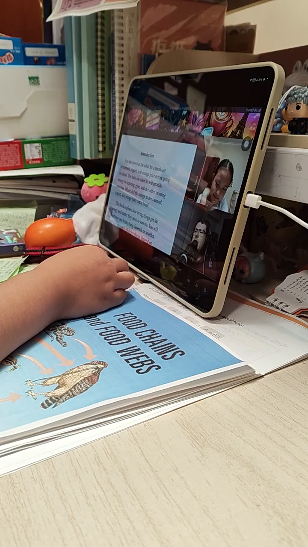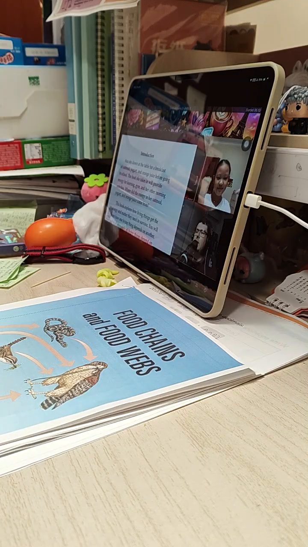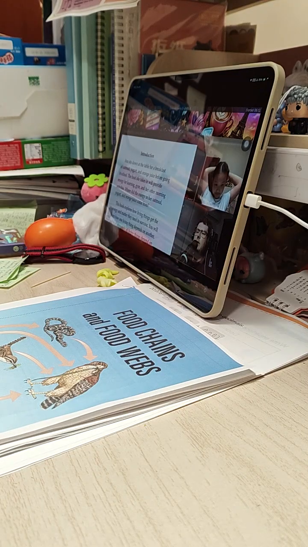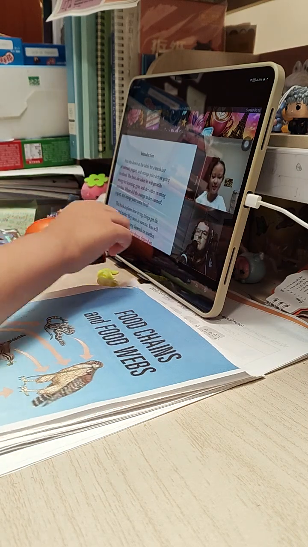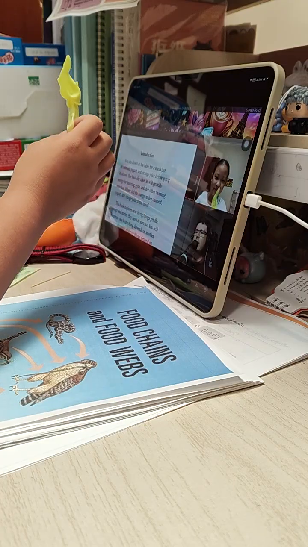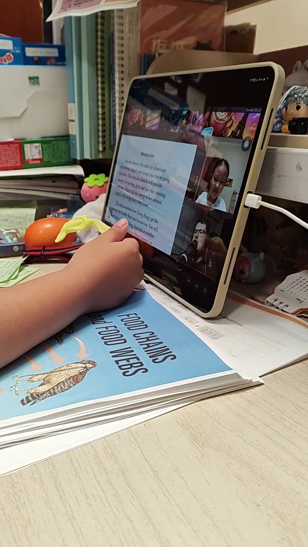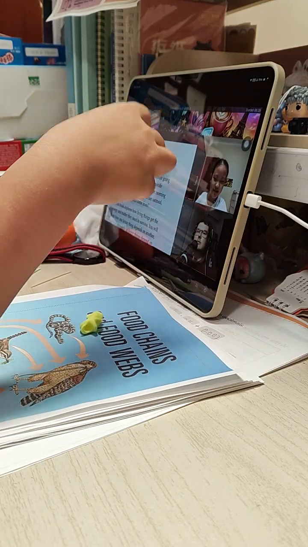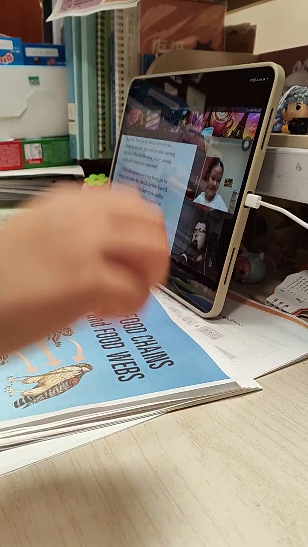Okay, yeah, that makes sense. And when we eat the food, how do you think our body reacts to the energy? They just digest it, and then you just get energized. Yes, okay, good. So we get our energy from food, right? Yes. Good. Okay.